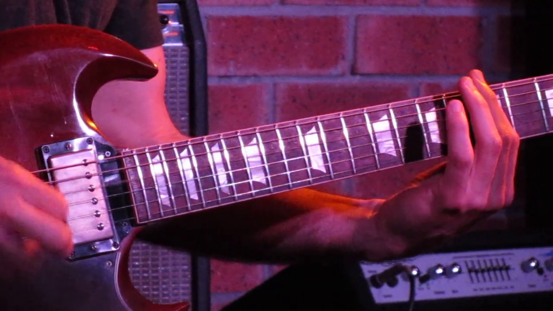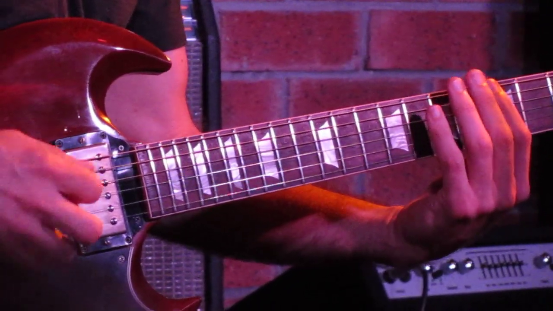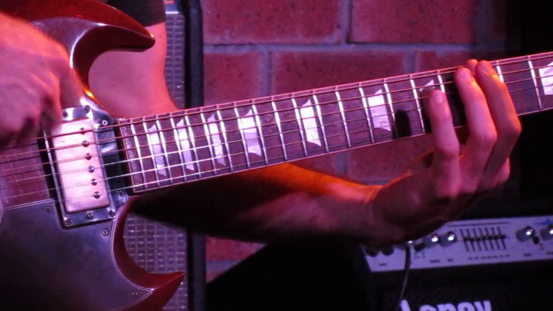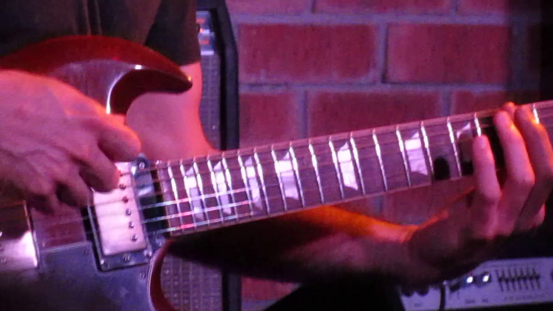If I try to go, I can't do that. I can't individually alternate pick all those notes. There's some people that might have that technical facility, but that's few and far between. It's really hard to do.